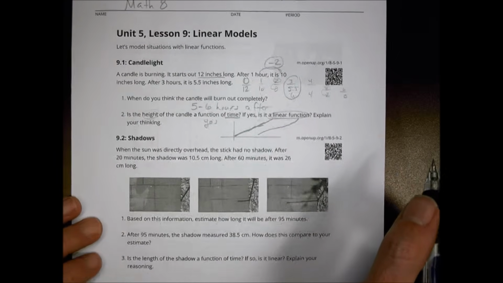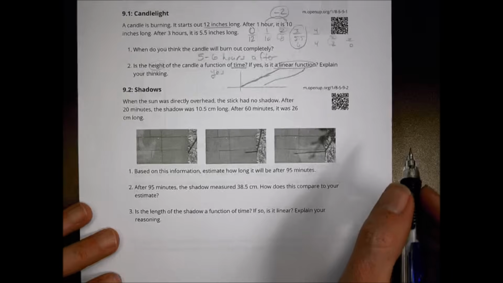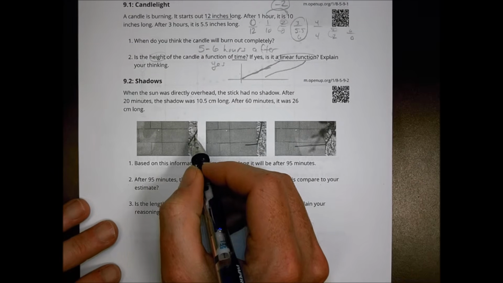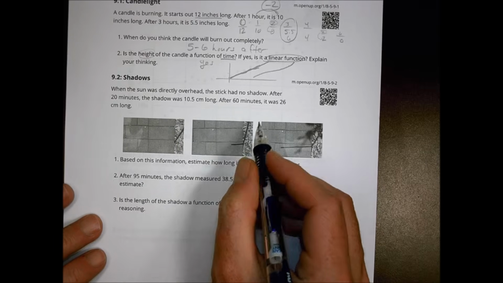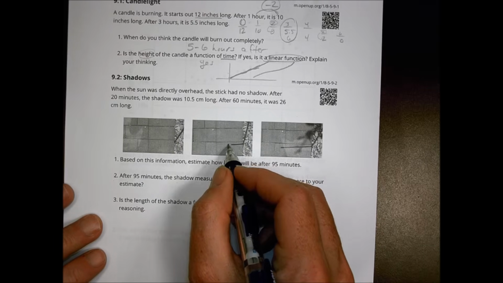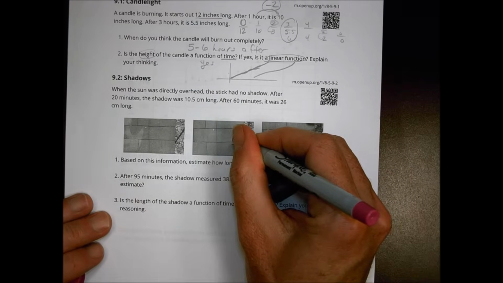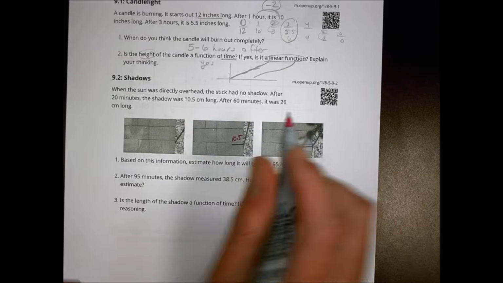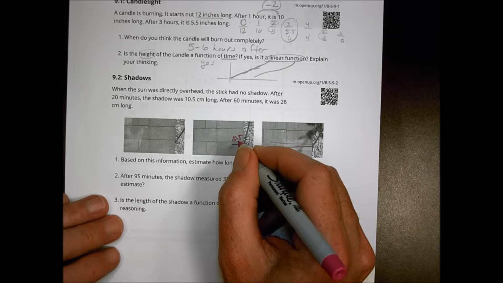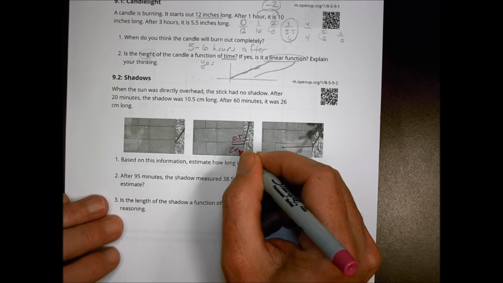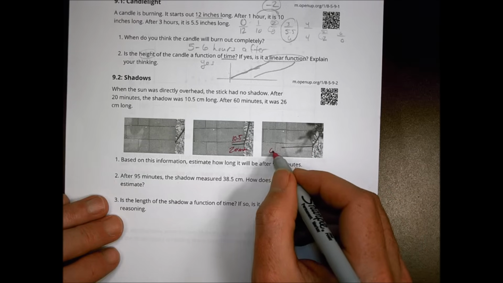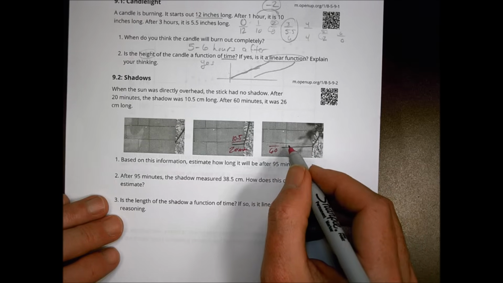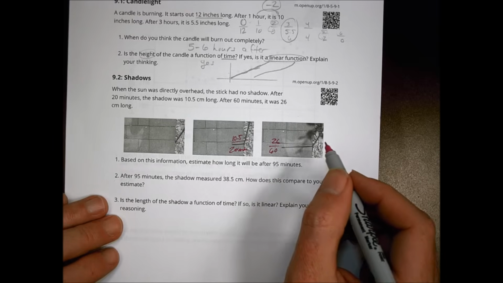All right, let's look at the shadow one, number 2. It says when the sun was directly overhead, the stick right here had no shadow. So that's our stick, hard to see in my picture here, sorry, but there's no shadow. After 20 minutes, the shadow was 10.5 centimeters long. So this is our shadow right here at 10.5 centimeters long, and it got to that length after 20 minutes. Here, we see that after 60 minutes, we have a shadow that is 26 centimeters long.